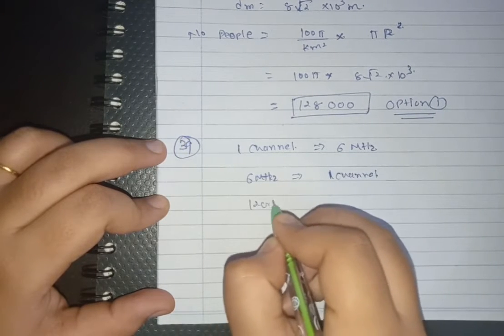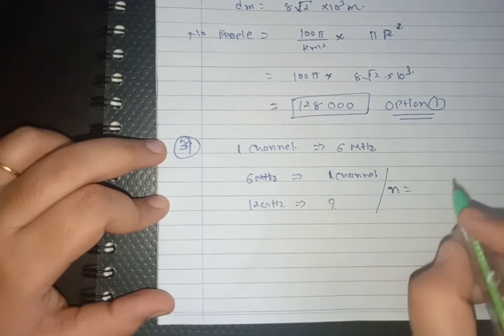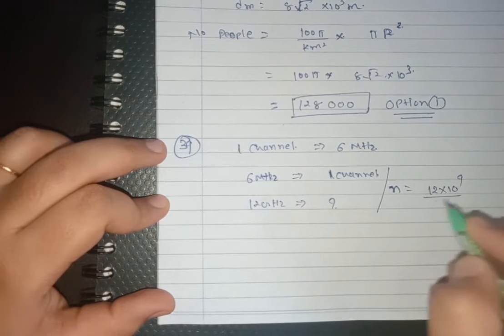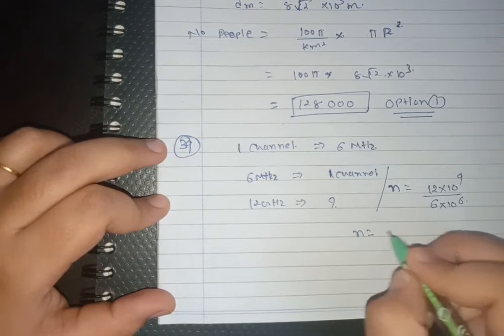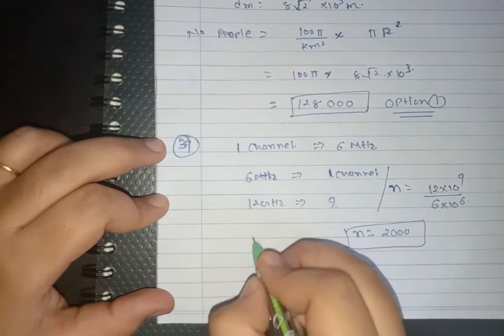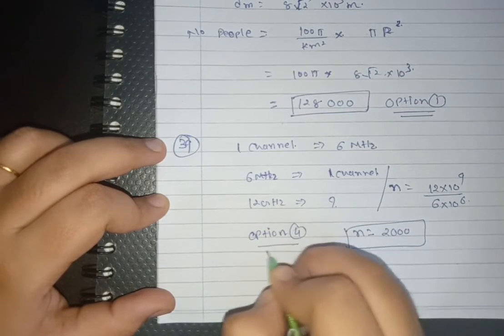So 12 gigahertz can accommodate n channels, and n is equal to 12 into 10 power 9 divided by 6 into 10 power 6, that is equal to 2000. So option 4 is correct option.